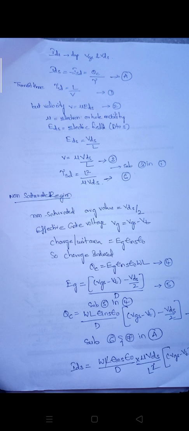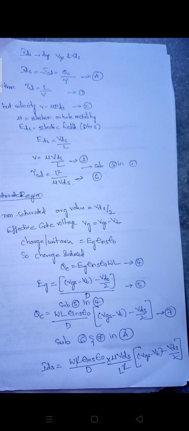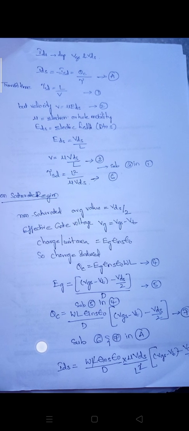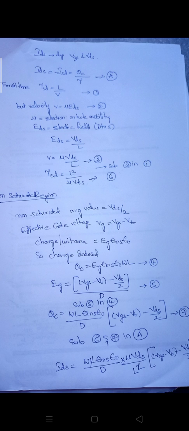So I am now substituting this fifth equation in the fourth equation, that is, the total charge induced. QC already we have, QC is equal to Eg. We have to substitute this Eg value in this QC. So we get QC is equal to WL epsilon insulator into epsilon naught by D into VGS minus VT minus VDS by 2. This is the equation for QC. I am assuming this equation as the seventh equation. Now I am substituting this sixth and seventh equation in A.